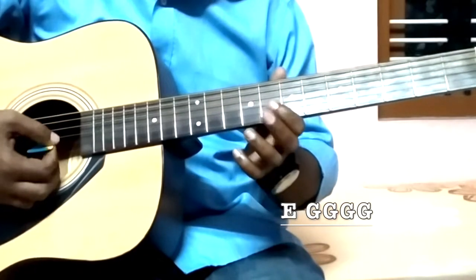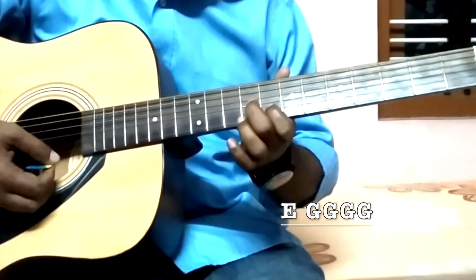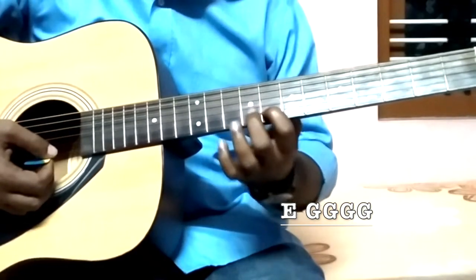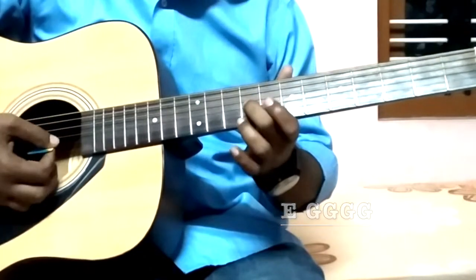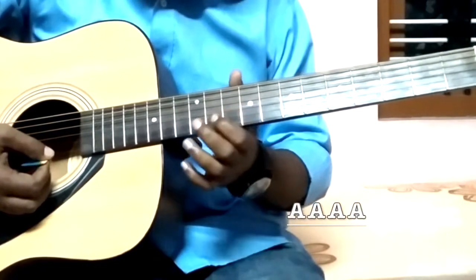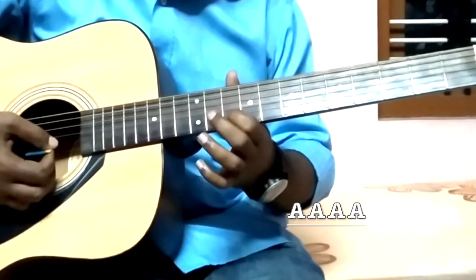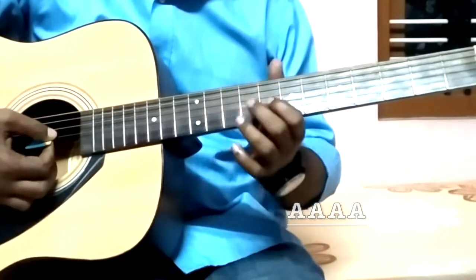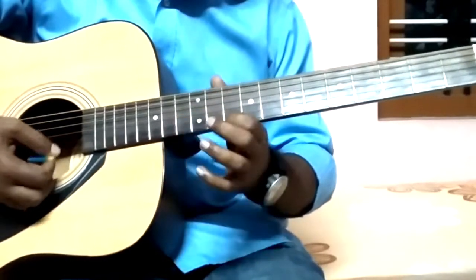And next is E, G, G, G, G. E is in the third string in the 9th position, and G is in the second string. Position is 8th fret. 5 times. Next 4 times you need to play A.